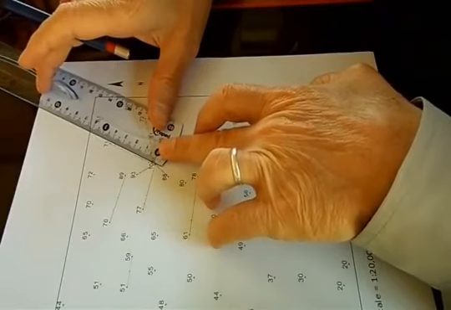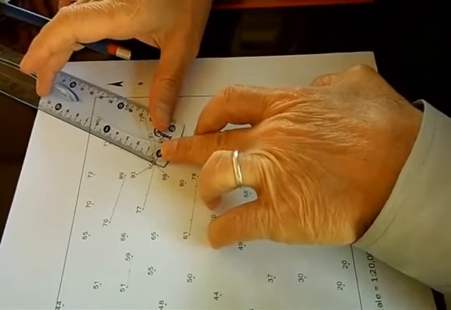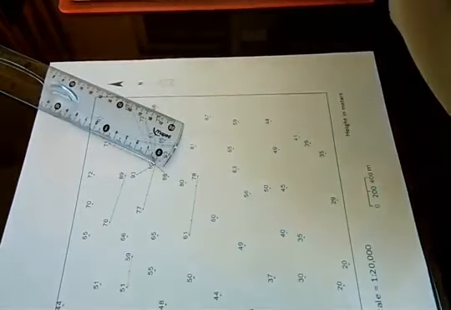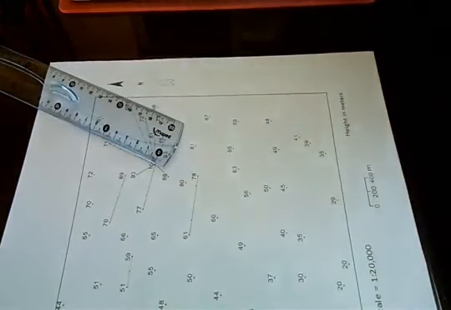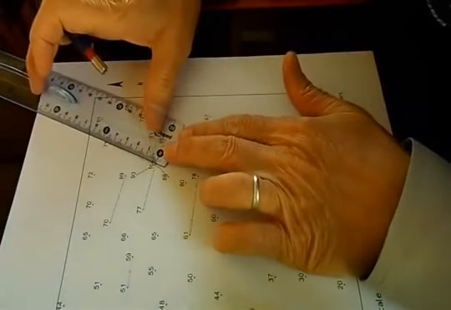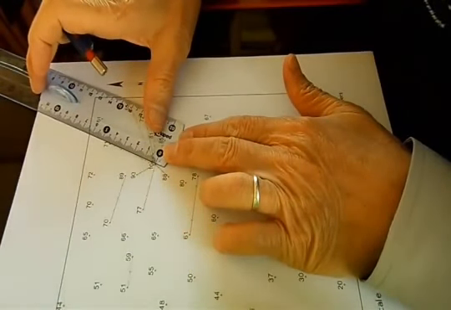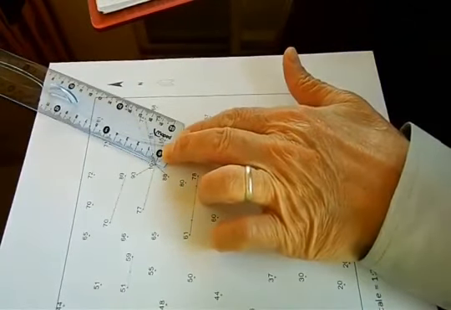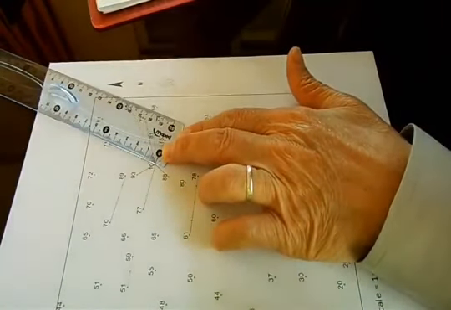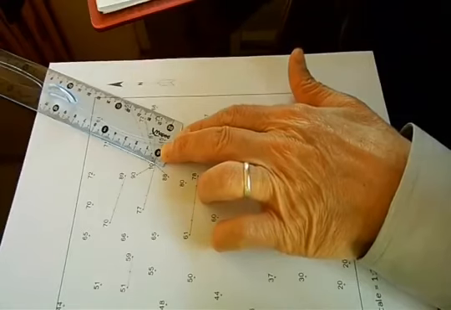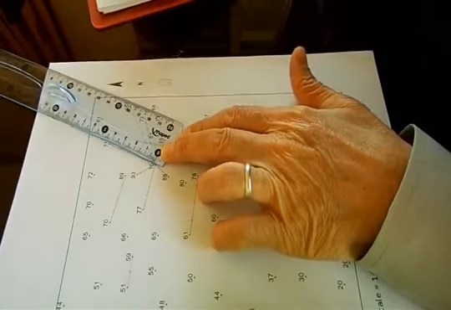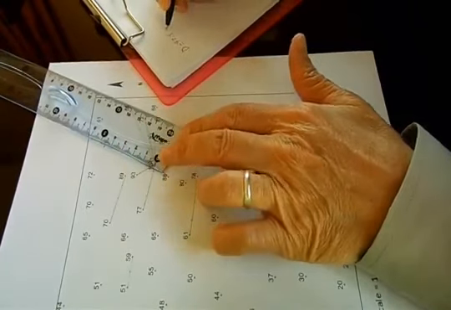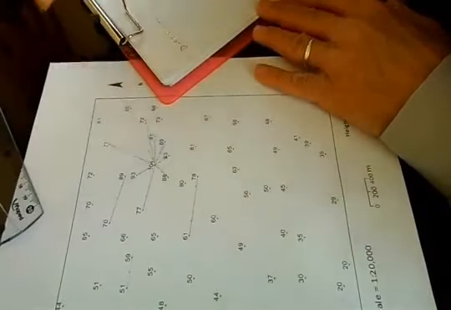So the distance here is 42.5 millimeters. So I have D equals 42.5 millimeters.